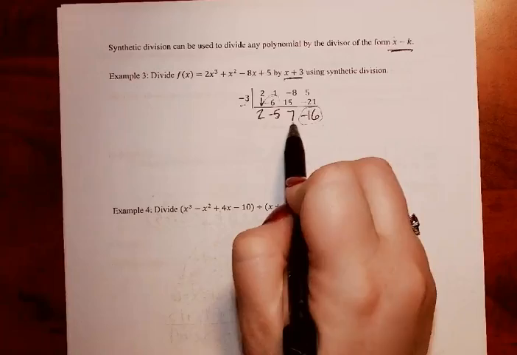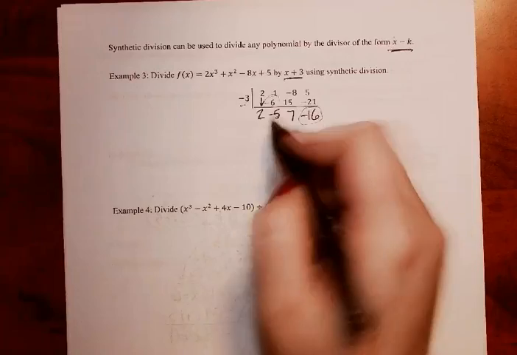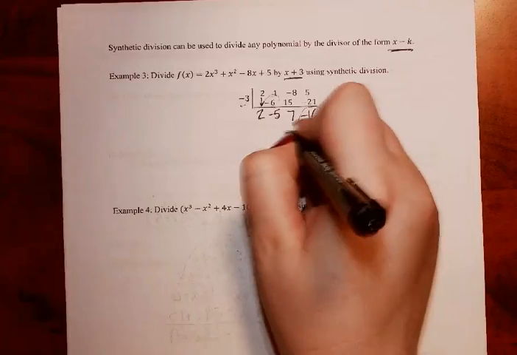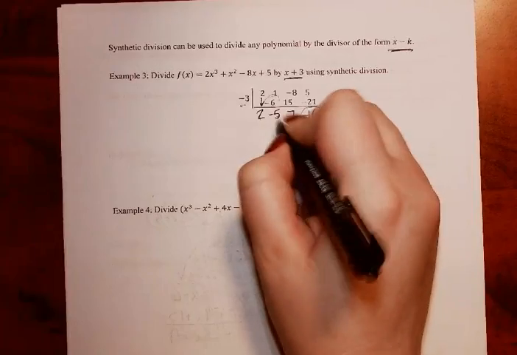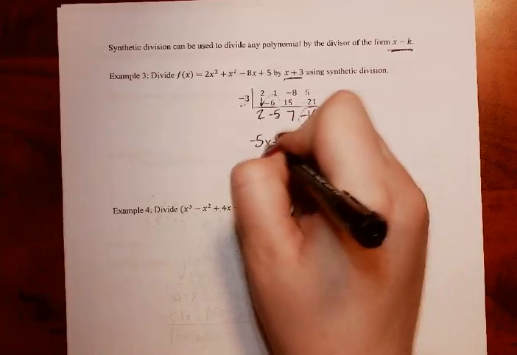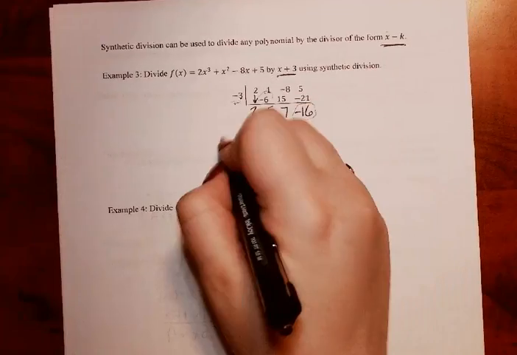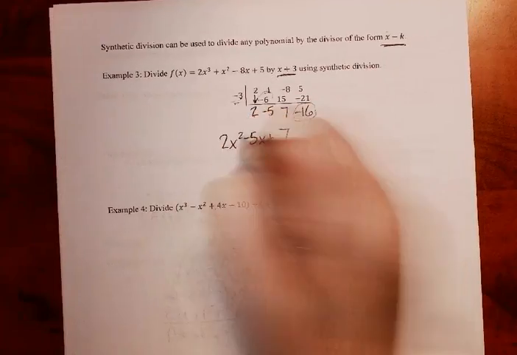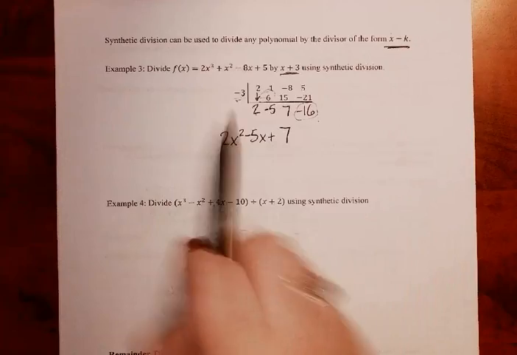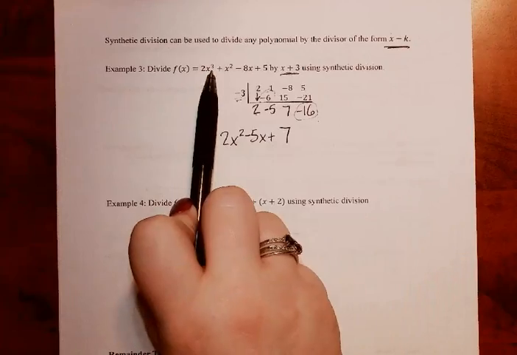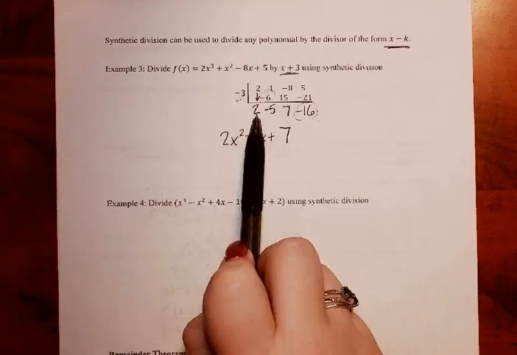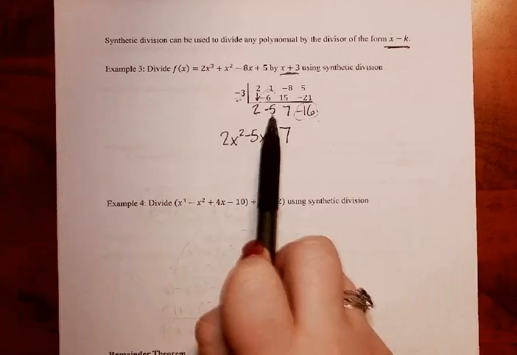And we work backwards from here. So this is our ones term, so our constant term. Then this is our term with an x, so minus 5x. And this is our term with an x squared. We can also know we just start with a degree less than is up here. So this was x to the third, so this will be 2x squared minus 5x plus 7.